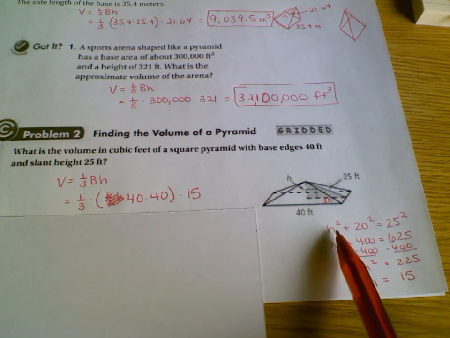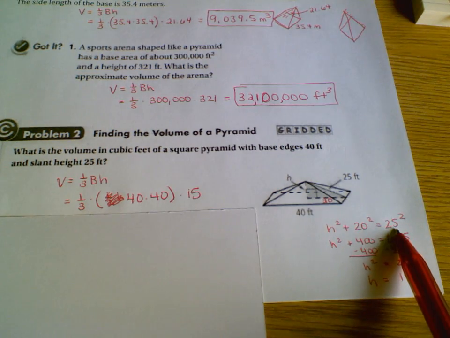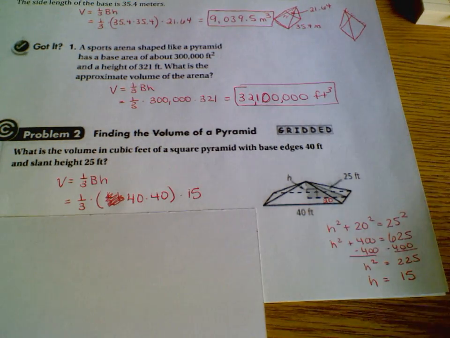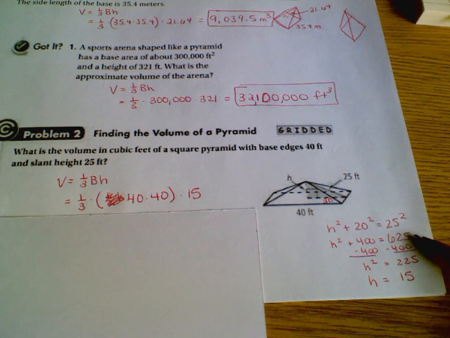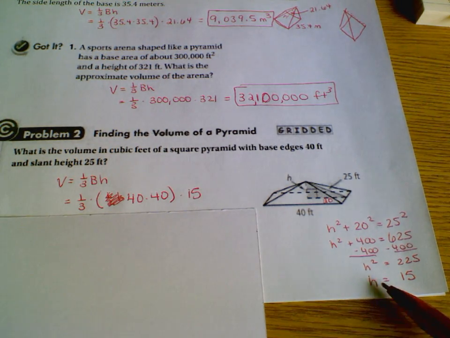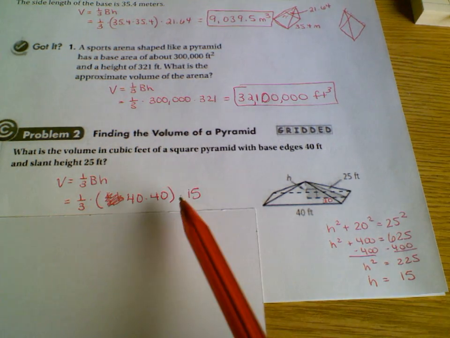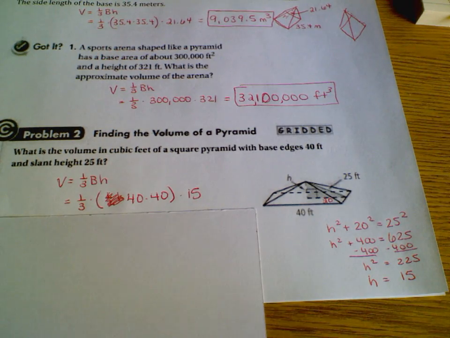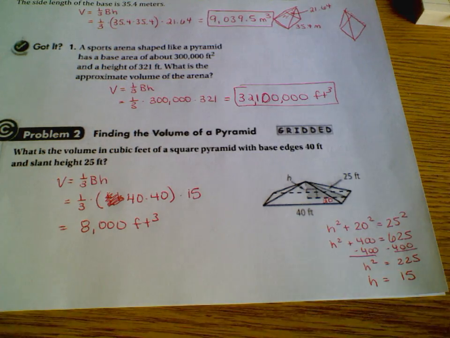So I put 20 in for one of the legs and 25 in for the hypotenuse. So then I just computed. I squared those numbers, subtracted 400 over, and then I did the square root. So I found the height using the Pythagorean theorem. So that's why I'm using 15 as my height there. So then I'm just multiplying those all out and I get 8,000 cubic feet.